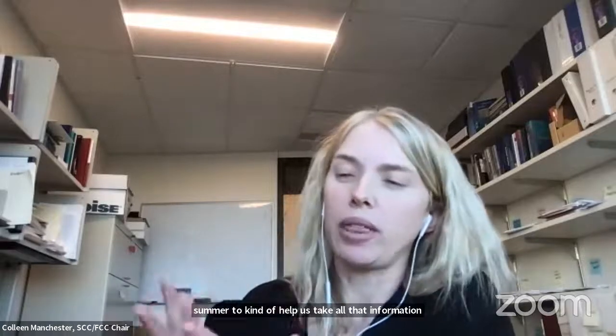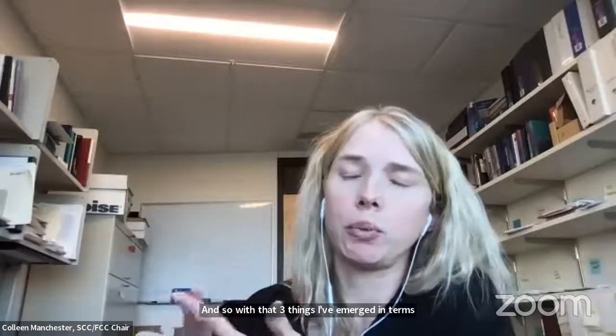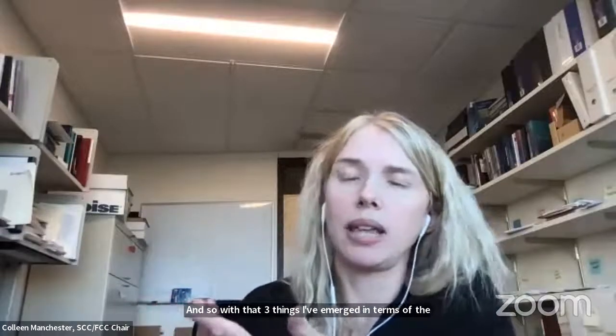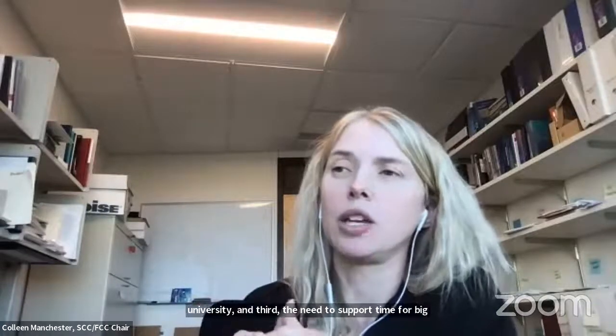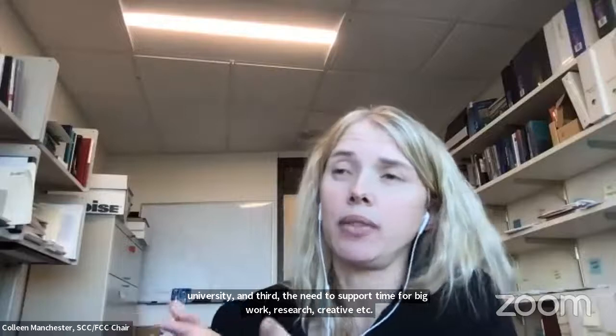And so with that, three things have emerged in terms of the priorities. The first would be compensation issues. The second would be formal and informal service work to the university. And third, the need to support time for big work: research, creative, writing, etc. So we're actively working on these three areas, and you should expect updates in these areas from us as the year progresses.